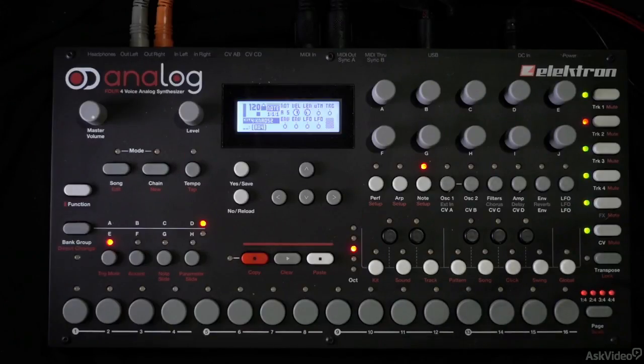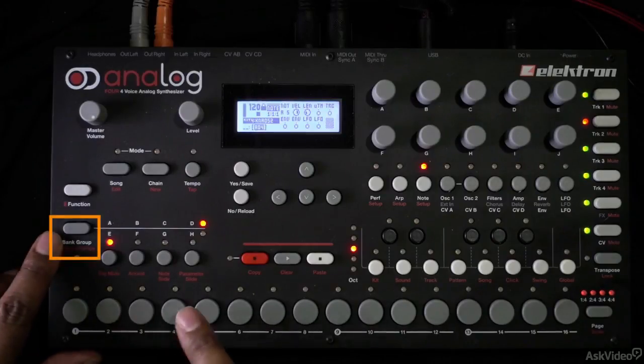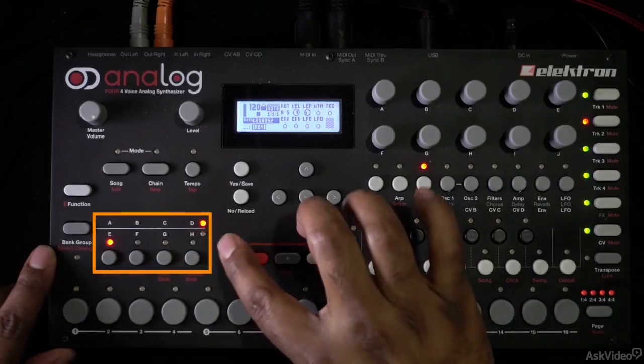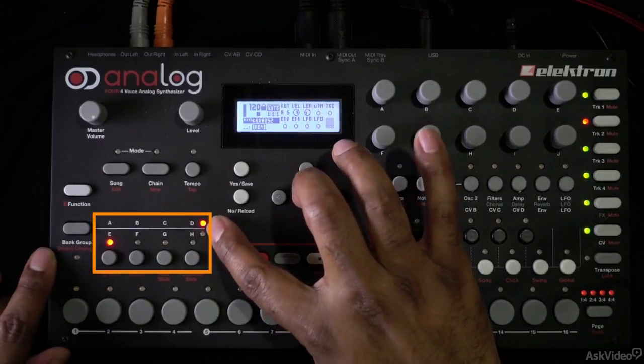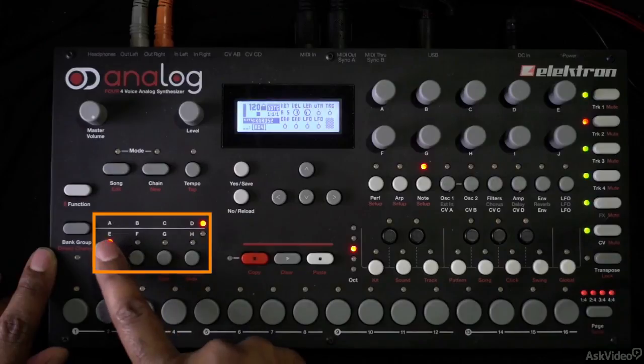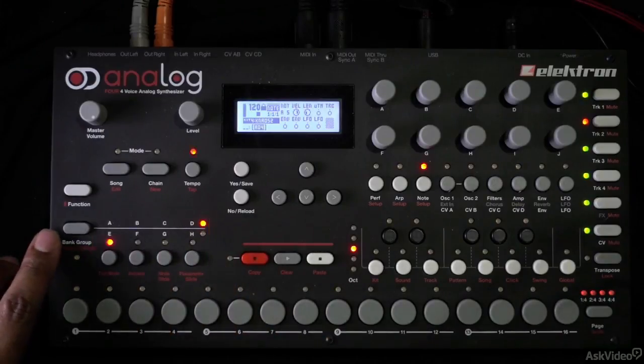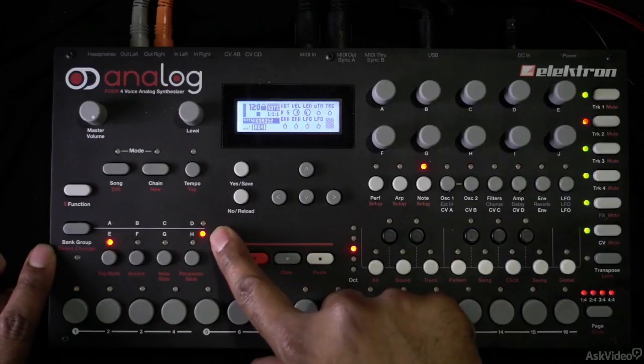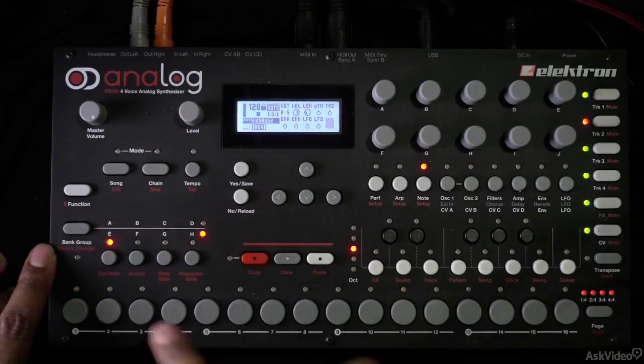If we want to play a pattern, if we look over here on the left side, we have this button that says bank group, and we have 8 letters over here, A through H. There's a light right here, and when the top row is lit, we're looking at the banks A through D. If I press bank group, this switches to the bottom row. We see the LED light changed here, and now we're looking at banks E through H.